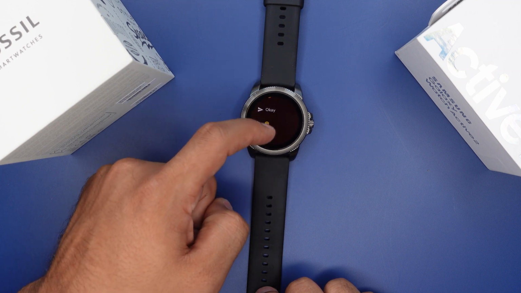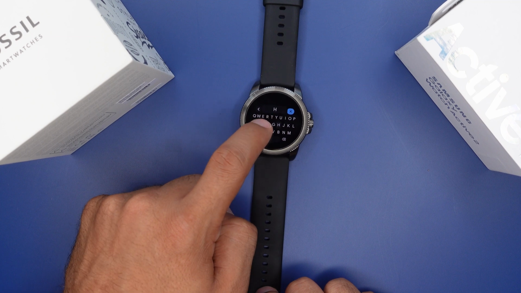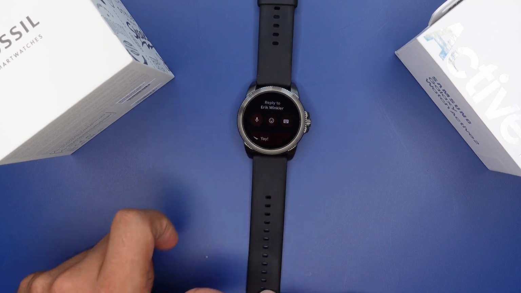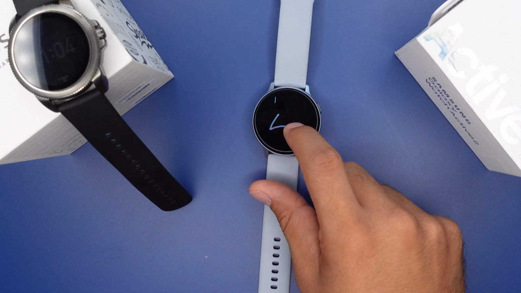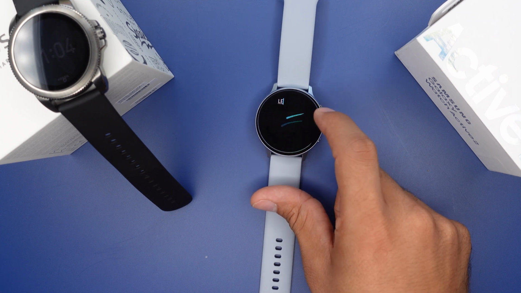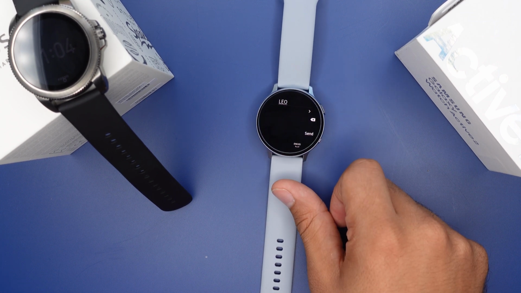You can either choose one of the quick reply answers, type your own text, use the speech to text feature, or on the Active 2, you can even draw the letters, which may look nice, but typing is definitely my preferred way. Why don't you tell me in the comments below what your preferred way is, if it's typing, talking, or do you always take out your smartphone to reply to any messages?